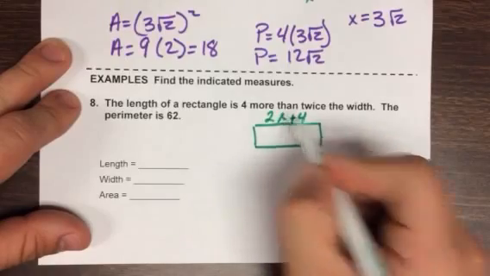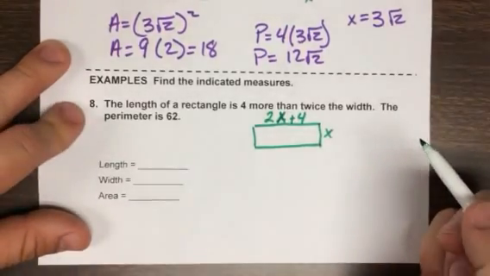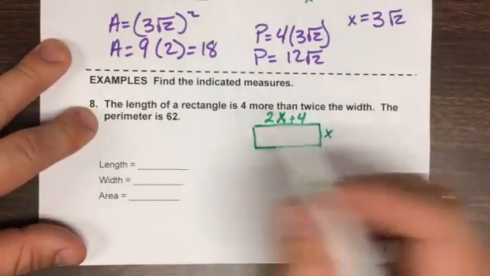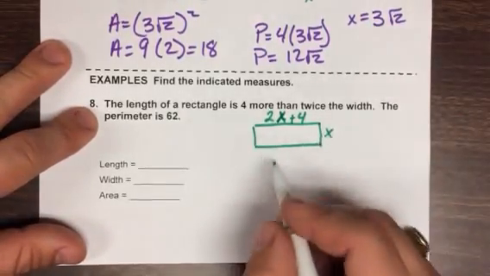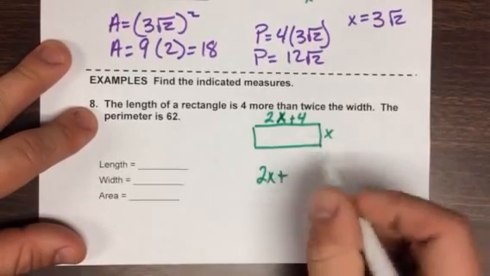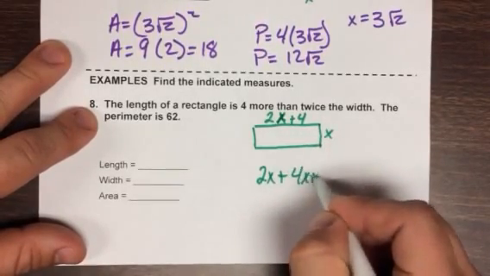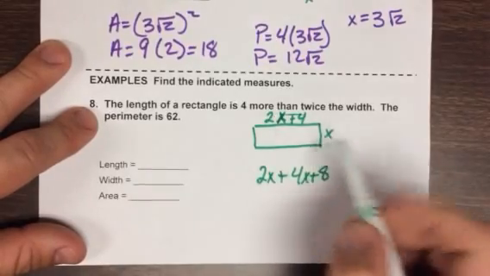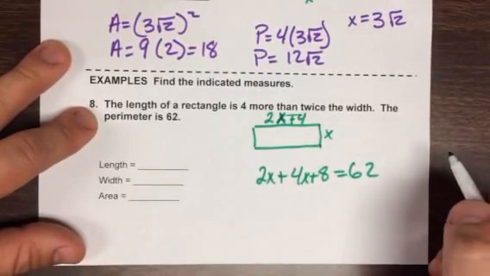I'm going to call it 2x plus 4. I'm going to call this x. The perimeter is 62. Well, the easy way to do this is we can say 2x plus 4x plus 8, which is these two sides put together, equals 62. That's my perimeter.